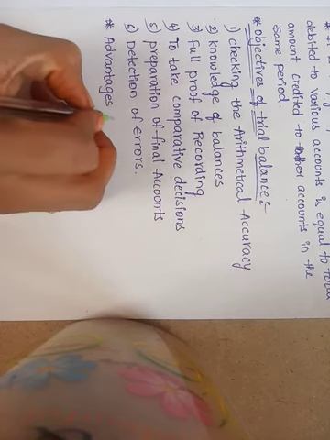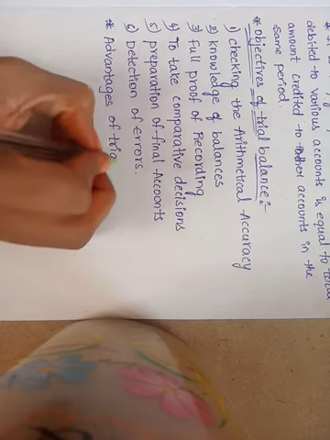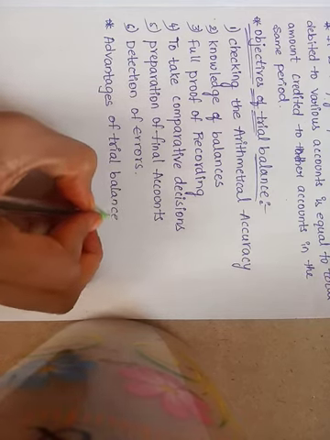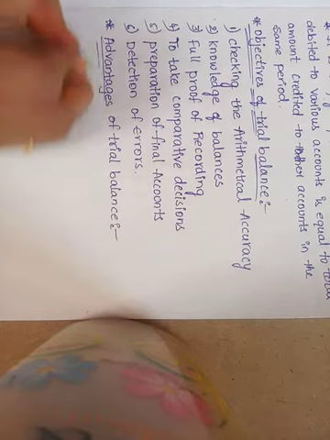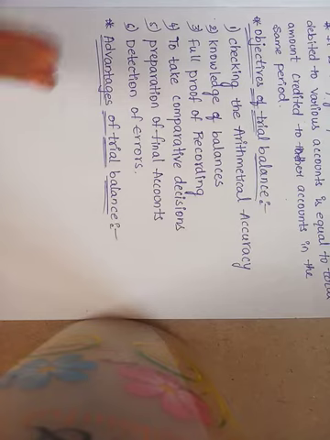Under this there are several advantages.